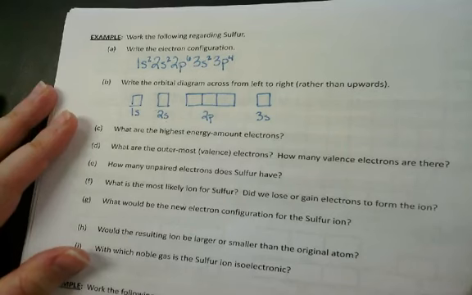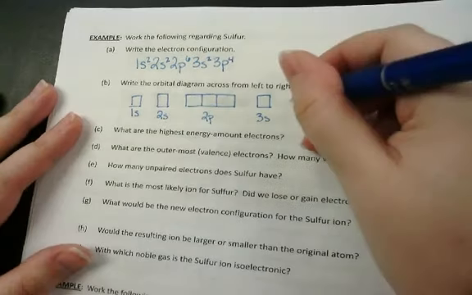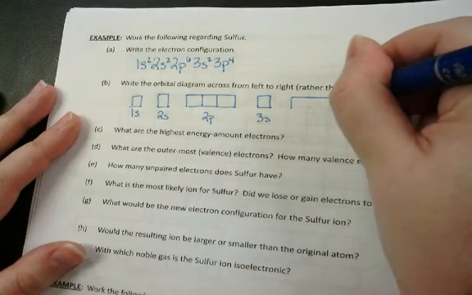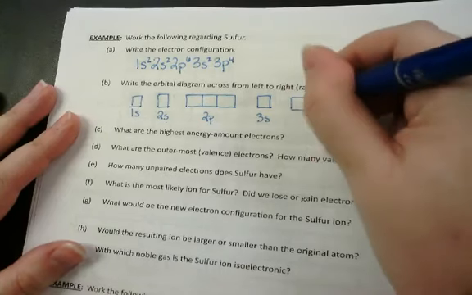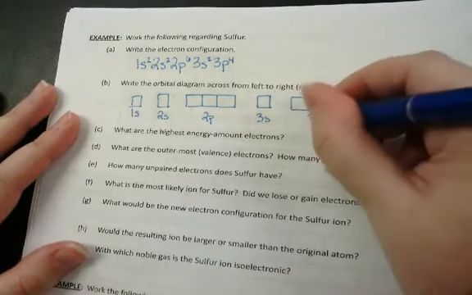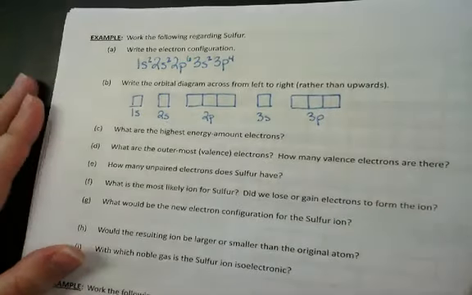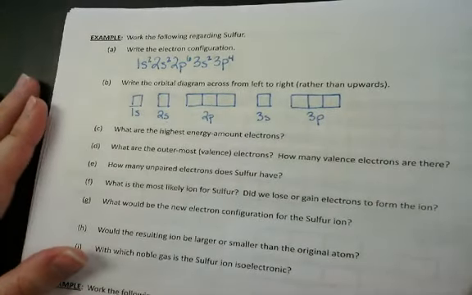How many orbitals does p have? 3. So we're going to draw 3 boxes. No matter how many electrons there are, if we have any electrons in that sublevel, we draw all of the boxes for all the orbitals, even if we're not going to put any electrons in those boxes.